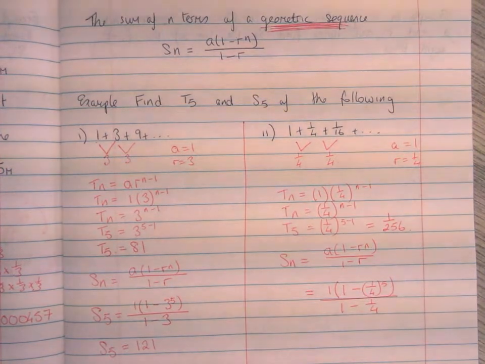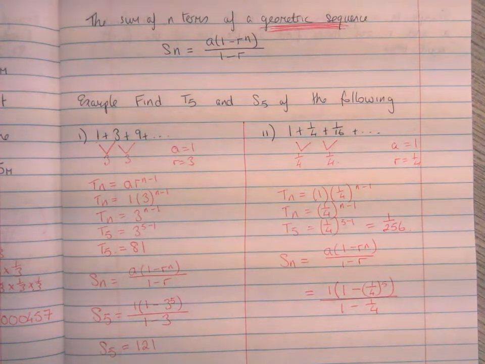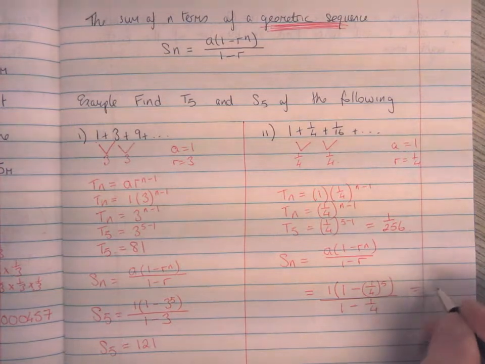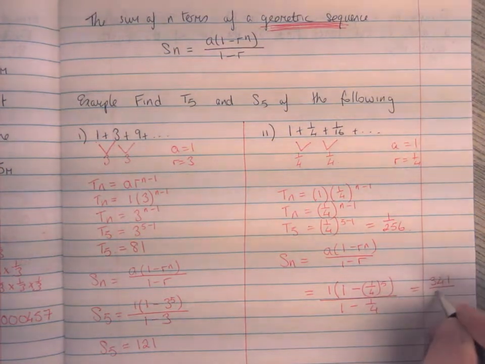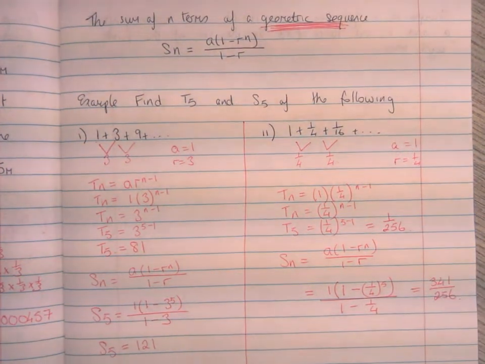So just be careful putting it in your calculator. So 3, 4, 1 over 256.